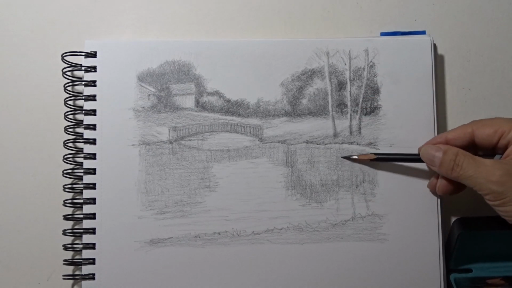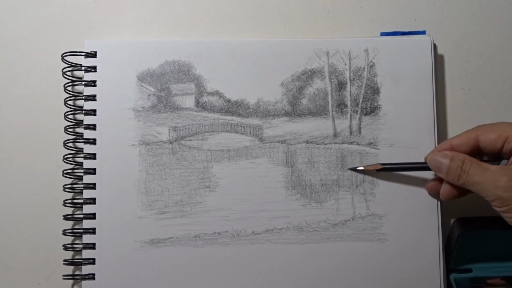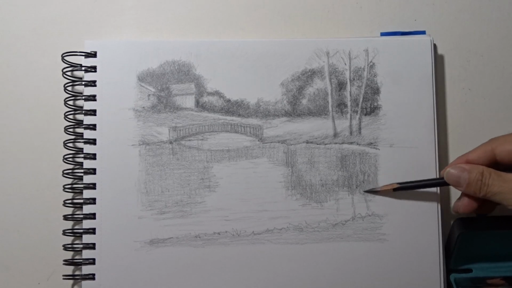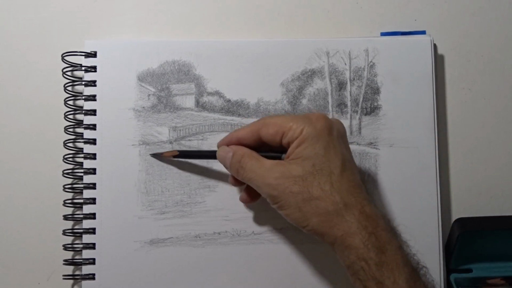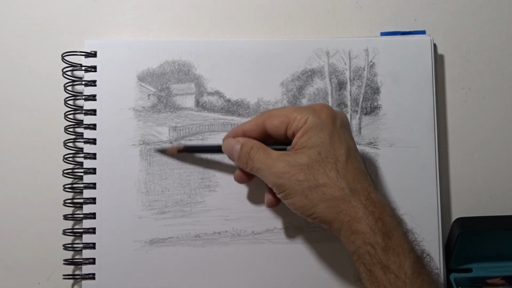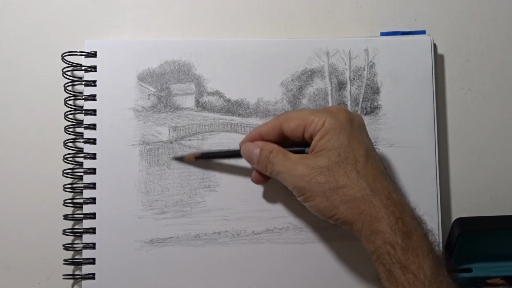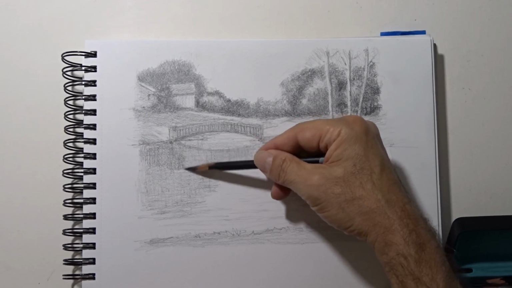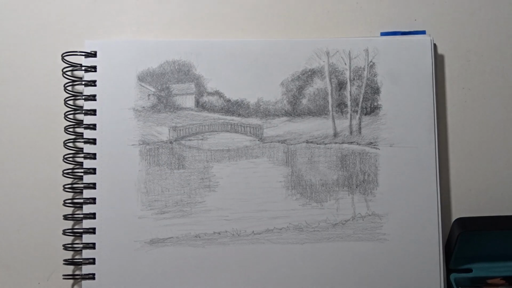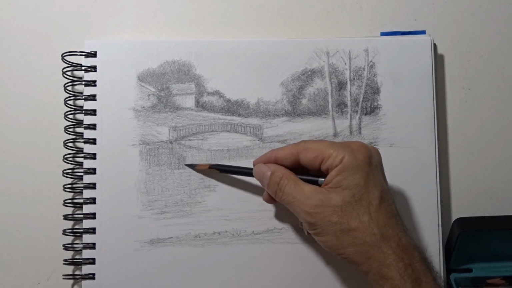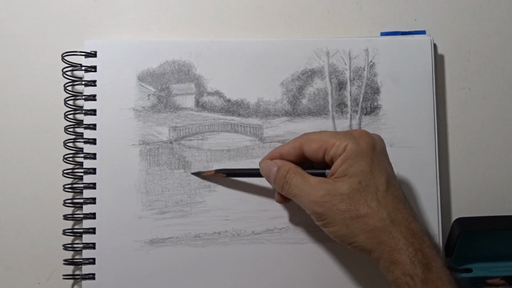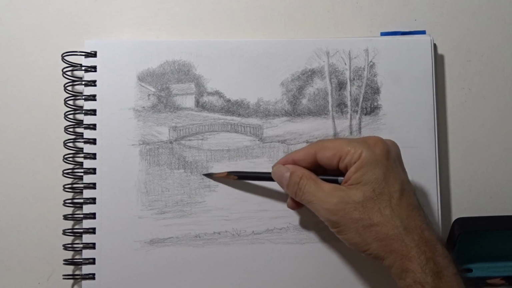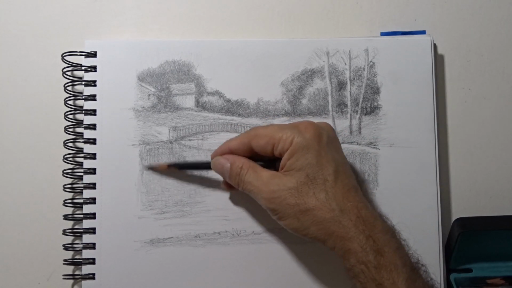Here we have these dark reflections, so I'm just going to put those in there. Same thing here. We're going to start darkening this. This is number 6, so this pencil can go a lot darker. Of course, when I look at the reflection of the bridge, it's going to be a little bit lighter than the trees in the background, so I'm just going to skip that area where the bridge is at, and I'm going to start darkening.